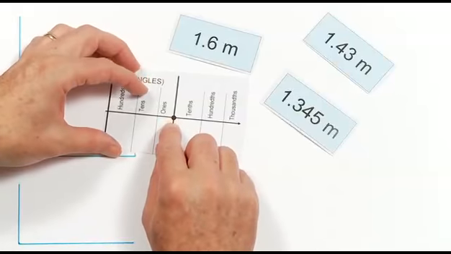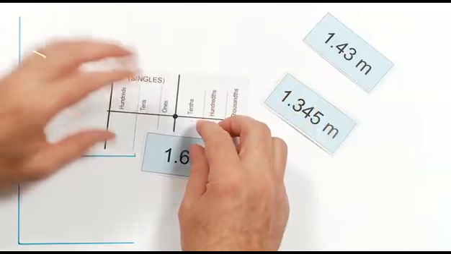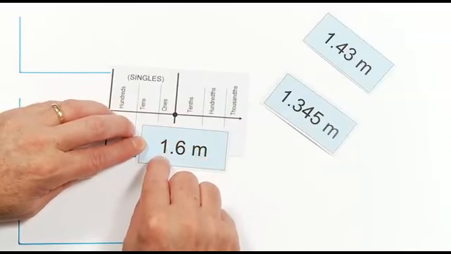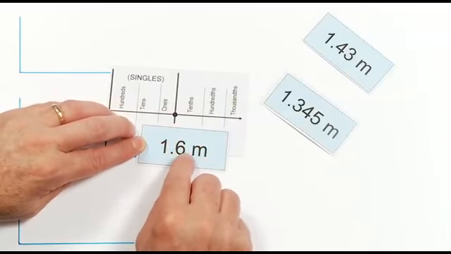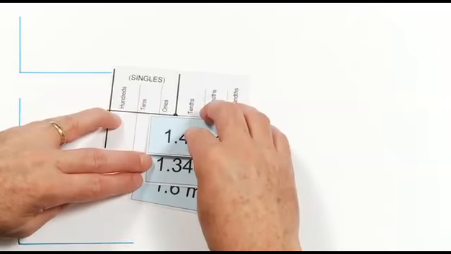Why? Because the decimal is going to tell me where my 1 is. What's my whole? All right? This decimal says that it's 1 meter and a bit. 1 meter and some more. This is 1 meter and some more. This is 1 meter and some more.